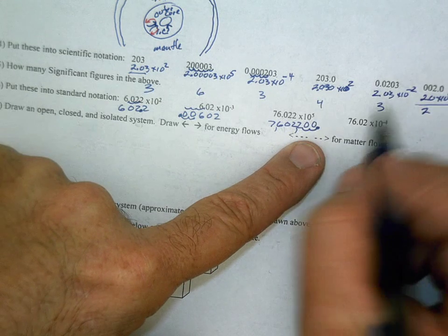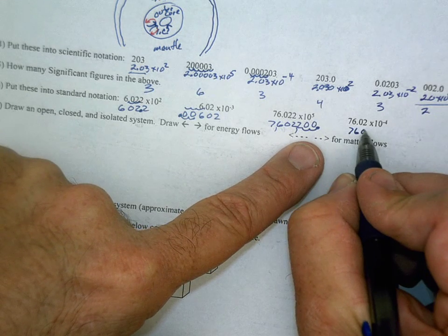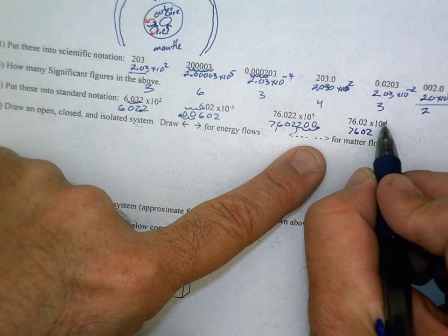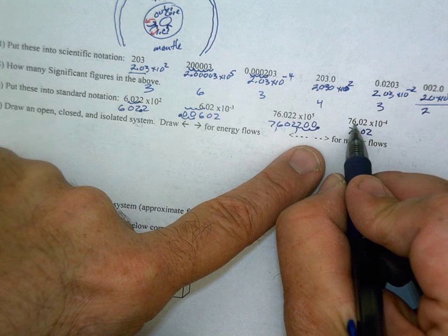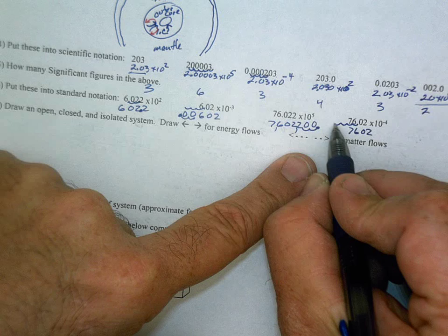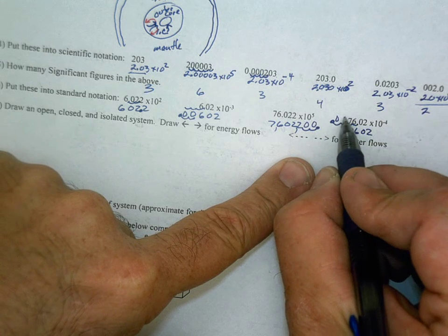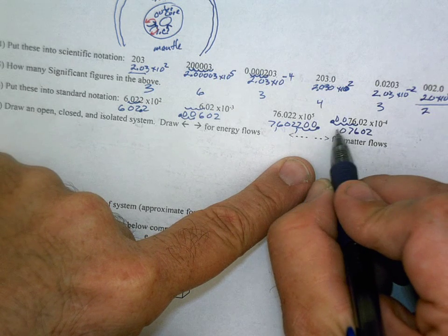And over here, 7602, now it's times 10 to the minus 4. So that decimal has to go this way because we're going to end up with a number smaller than 1. So we end up like that.